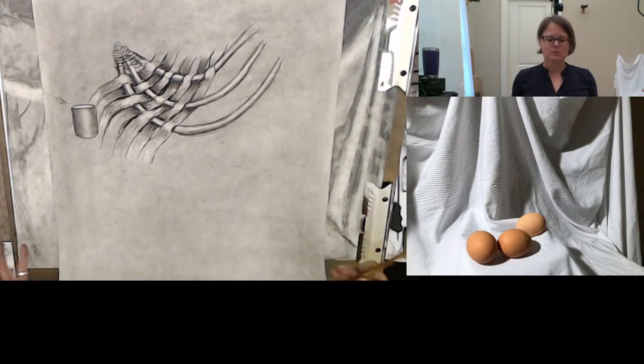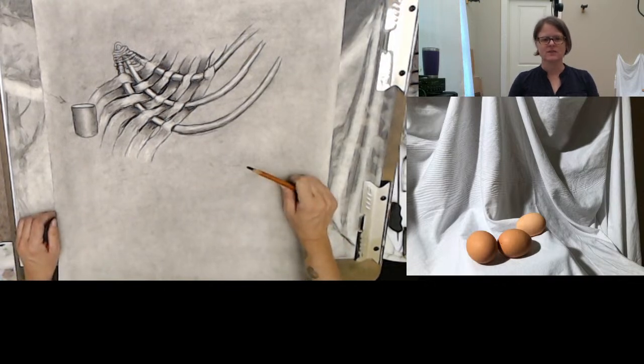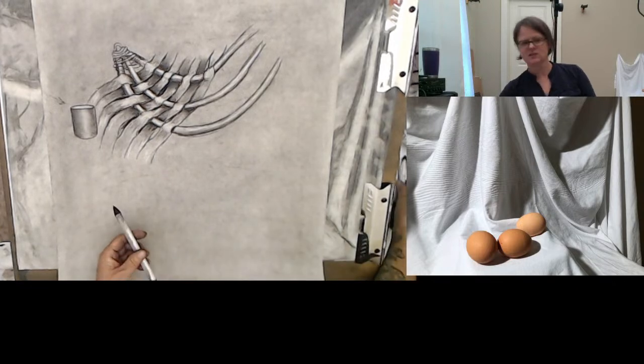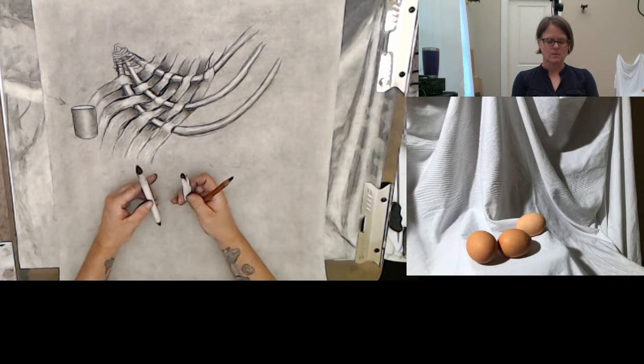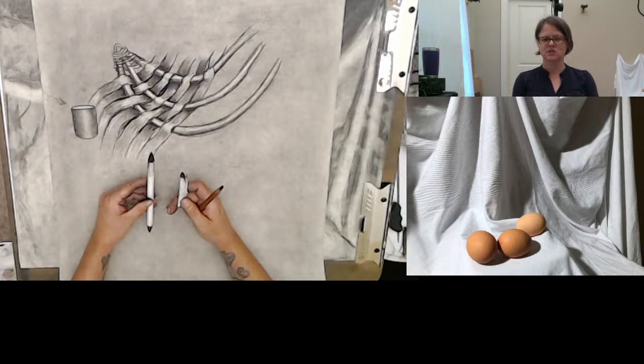So my point is just start thinking in your basic shapes. And a lot of you had problems, I think, with the blending part. So I just really want to stress the importance of getting a blending stump. The blending stumps are really going to help you get rid of heavy lines and to help you transition in between areas of shading.